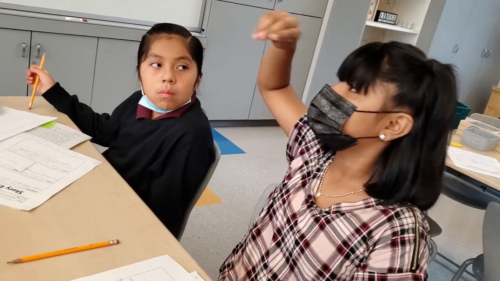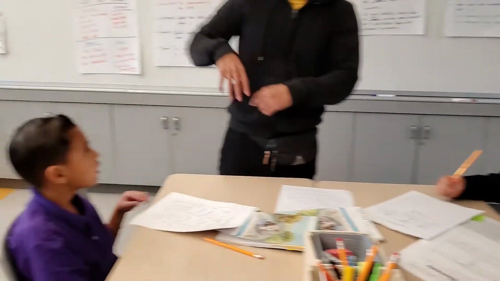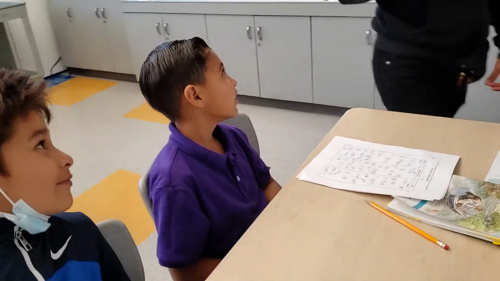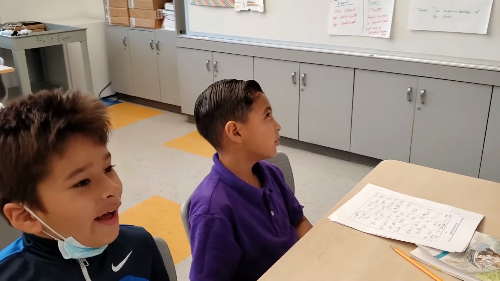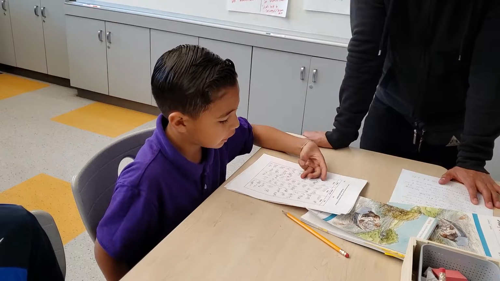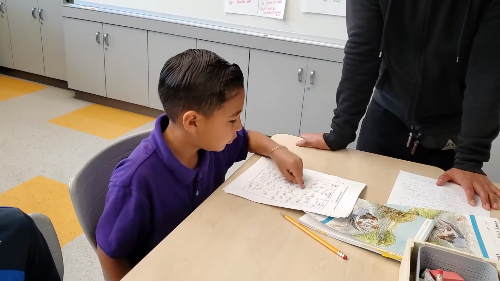Let's finish with Sebastian, then we can go back to you guys, so we can all get a turn. We want everyone to have a turn. Sebastian, do you want to share a similarity or your differences? Both. They already said some, but you can repeat. I'm going to do two right here and one right here. Okay, go ahead.